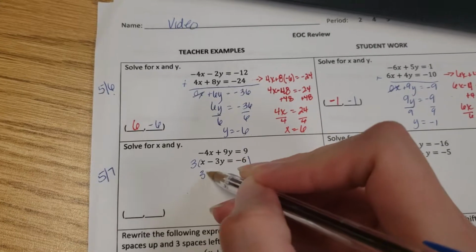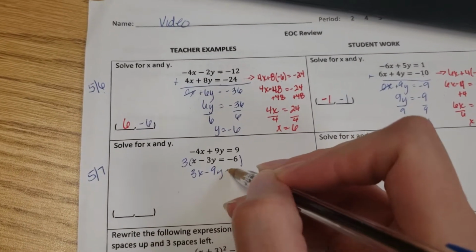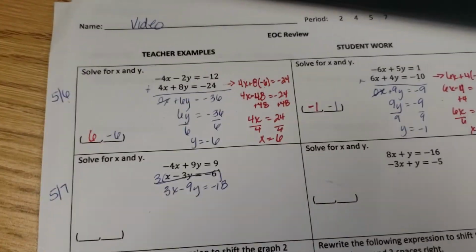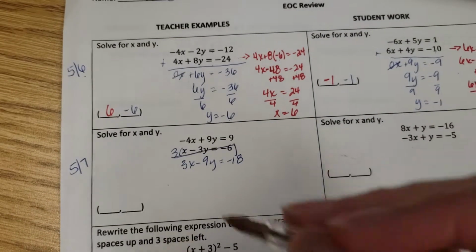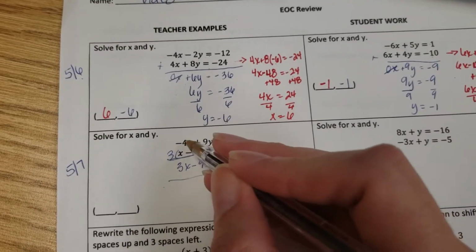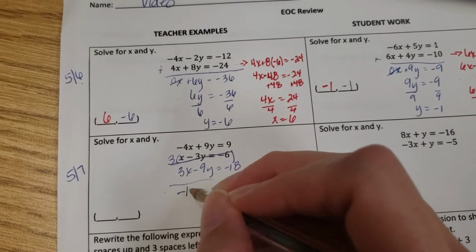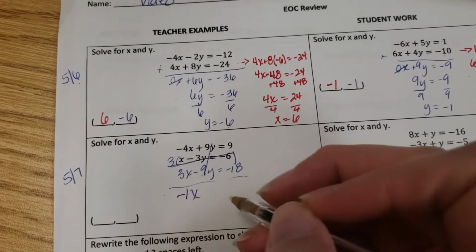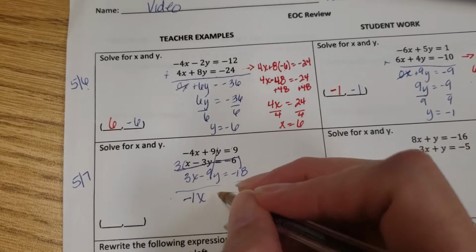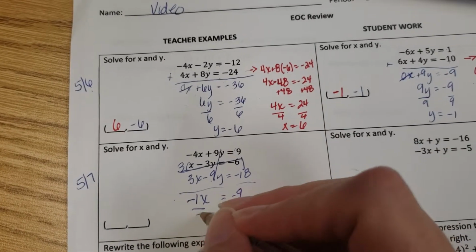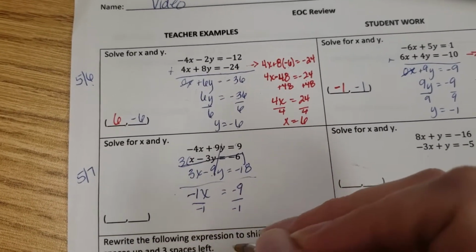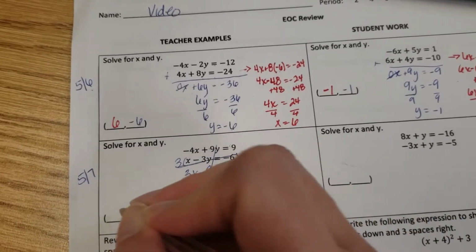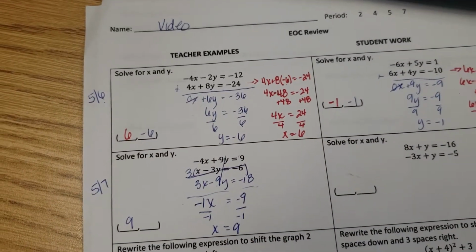So when I do that, I get 3x minus 9y equals negative 18. So now I don't need this equation anymore. I've written a new one. Now I can go ahead and add straight down, and I get negative 4 plus positive 3 is negative 1x. My y's cancel out. That was the point. I had a positive 9y and a negative 9y. And then over here, 9 plus negative 18 is negative 9. I can divide both expressions by negative 1, and I get x equals positive 9. So I'll put positive 9 over here.